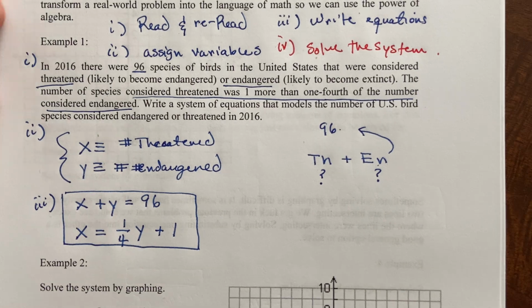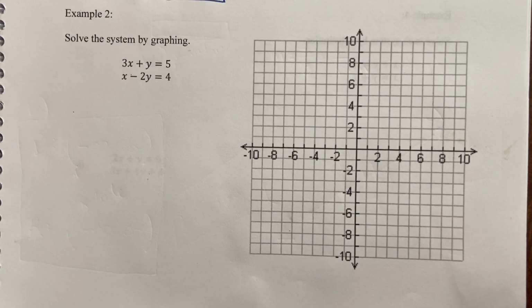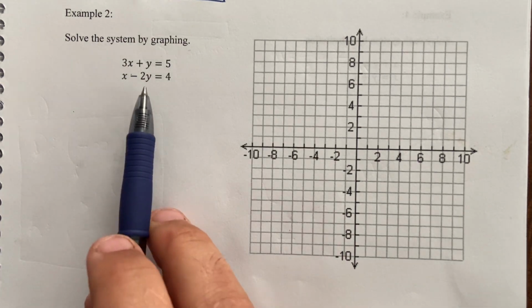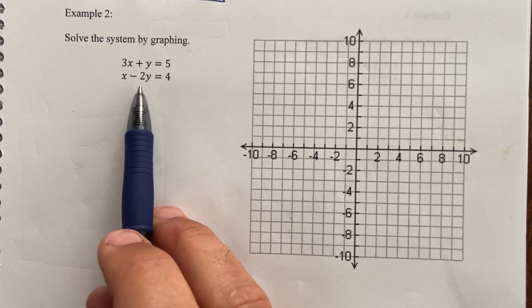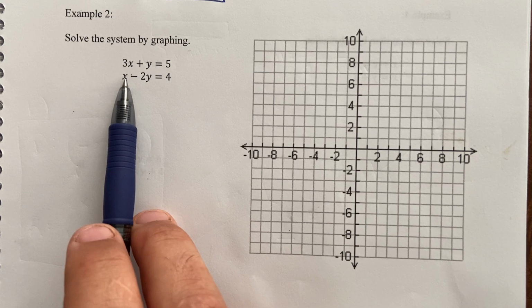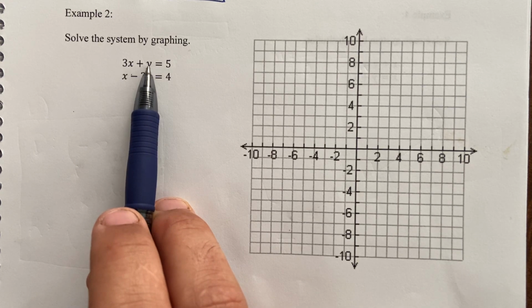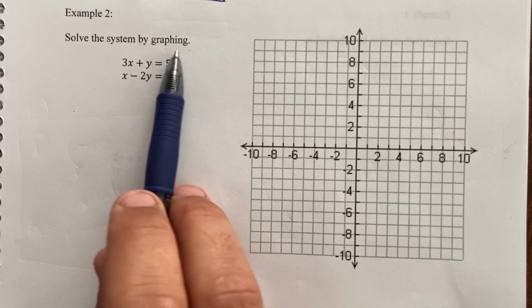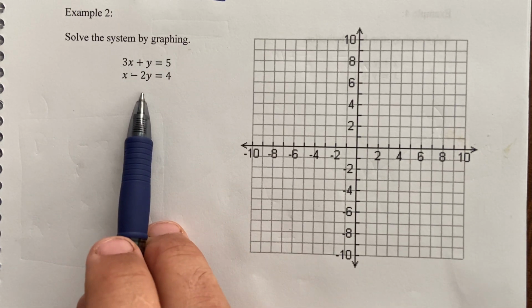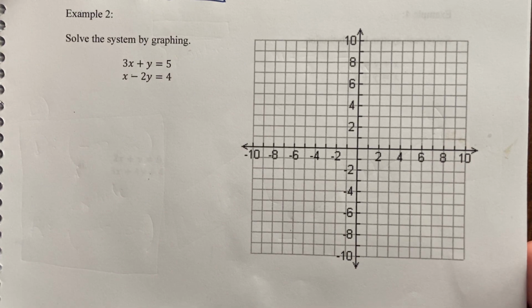So let's see a problem that is not tethered to anything specific, like a number of birds or anything like that. We just have a general system here. We have 3 times a number plus another number is 5. We have that same first number, and if you subtract 2 times the other number, then you get 4. So we have a little numerical puzzle here. Solve the system by graphing. So graphing is going to be our first way of doing this.